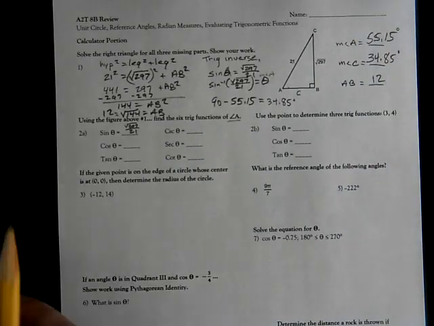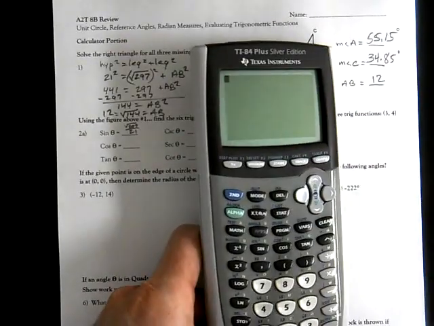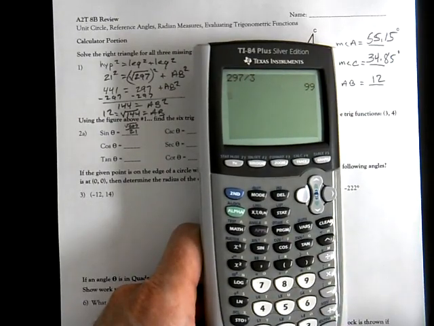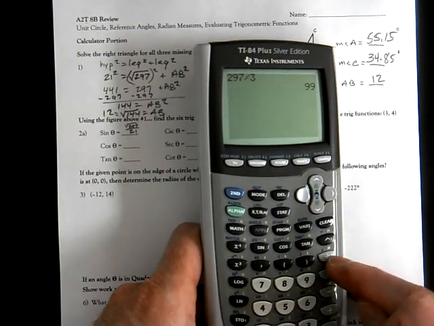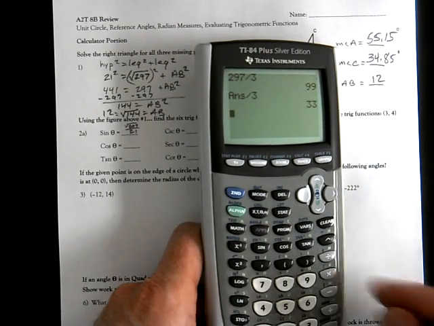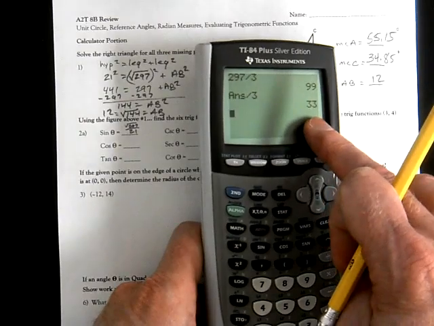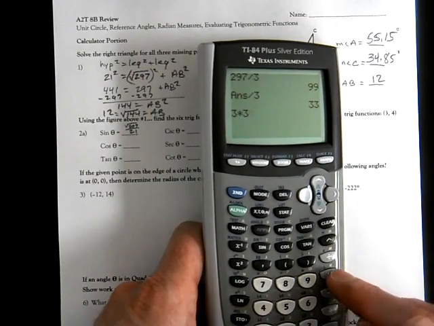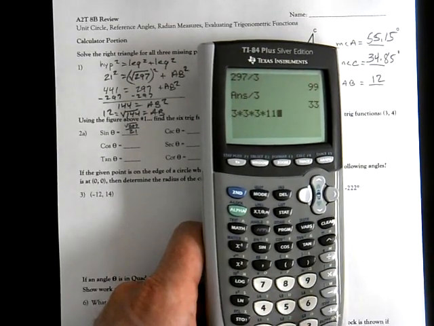So I know that 297 can be divisible by 3. 297 divided by 3 is 99. Divisible by 3 again is 33. So 33 is made up of 3 times 11. So what we're looking at is 3 times 3 times 3 times 11.